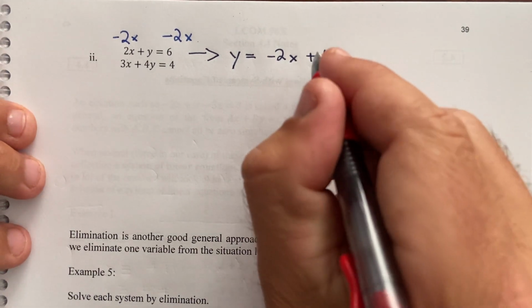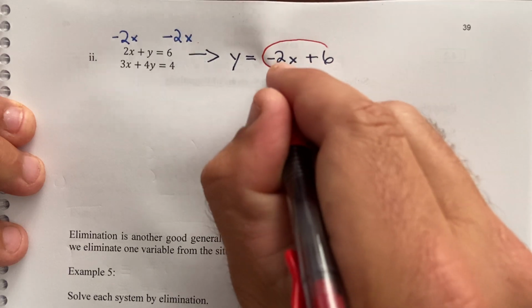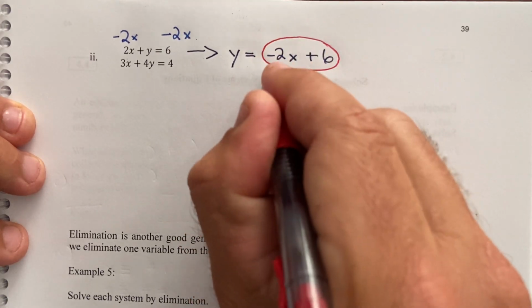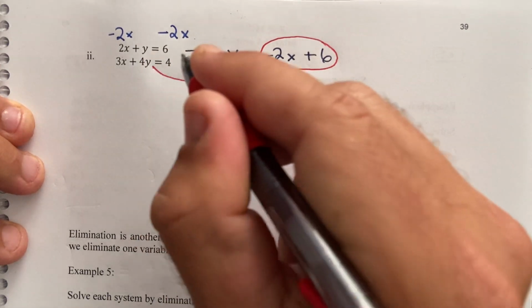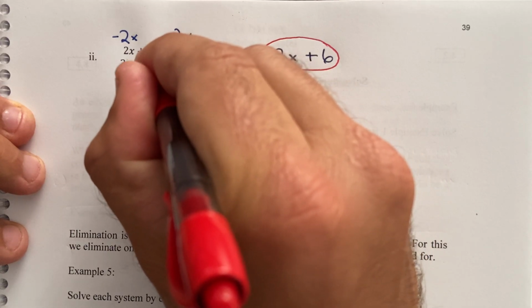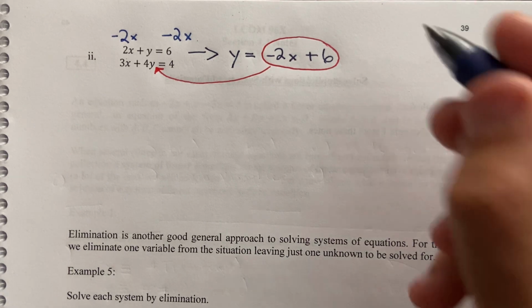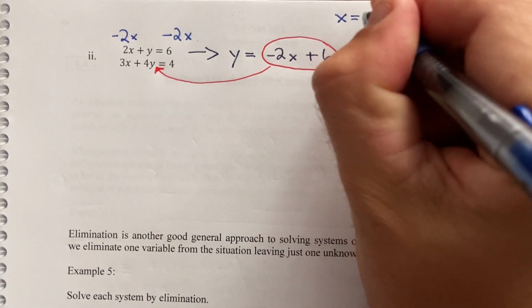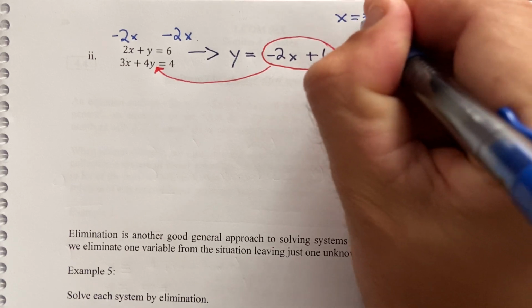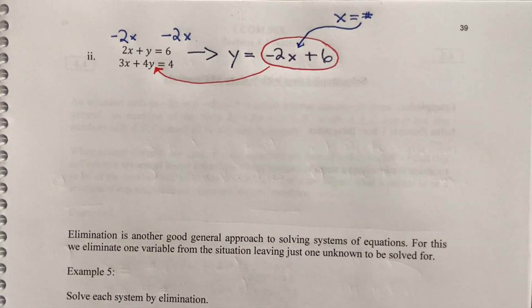And then this thing can replace y. After you make that replacement, you'll be able to solve for x. After you find x, right, you'll find some x equals some number, plug that number in here, and then you'll be able to find y.